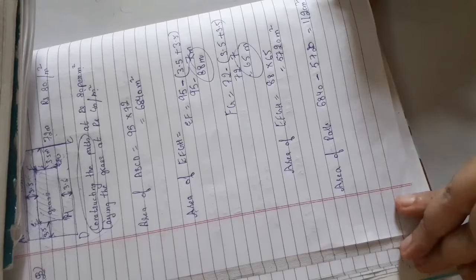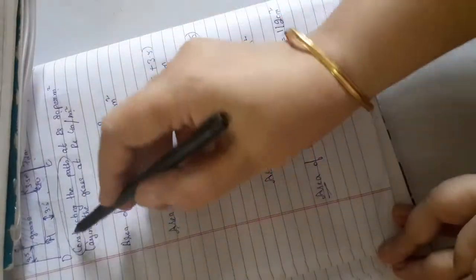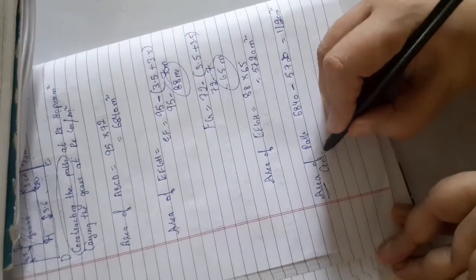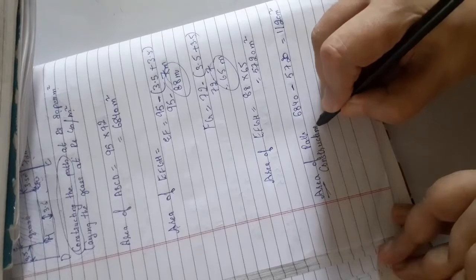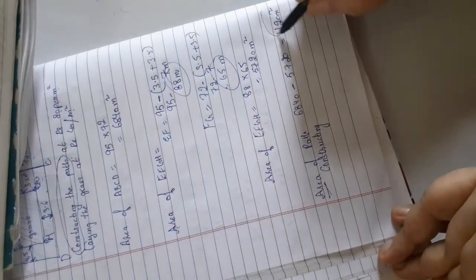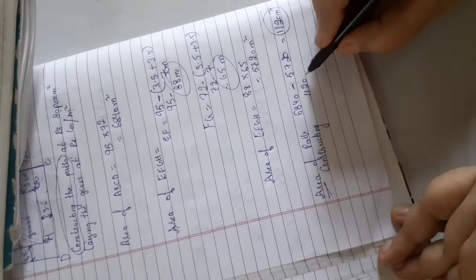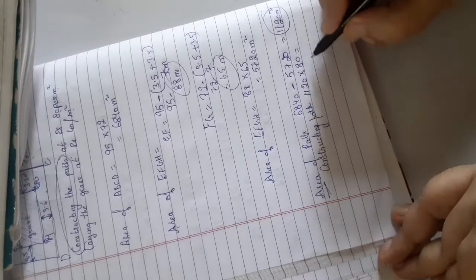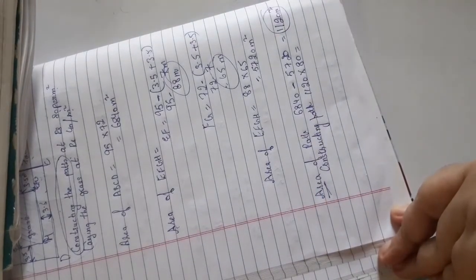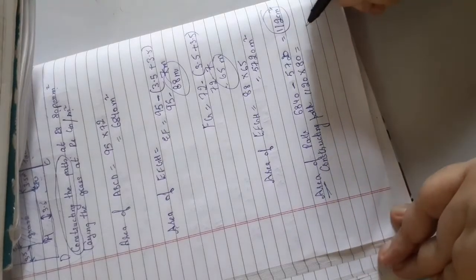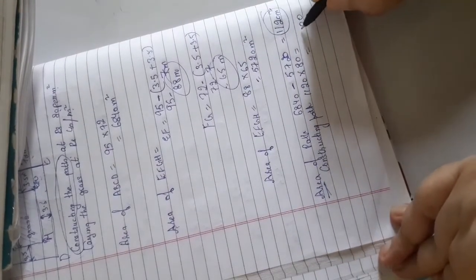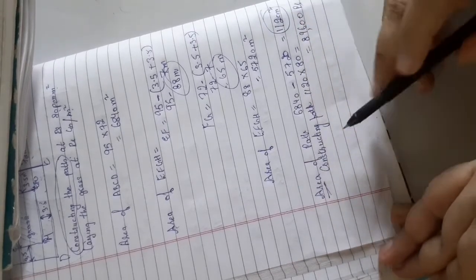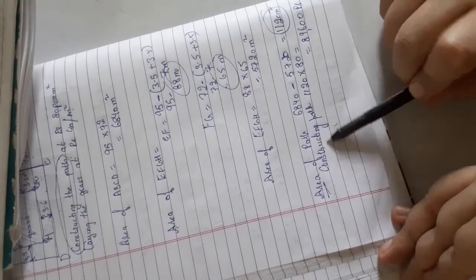Now I know the area of the path, so the first question was to find how much will be spent on constructing the path. For constructing the path, they are saying it is 80 rupees per meter square. 1 मीटर स्क्वायर का कॉस्ट 80 रुपीज़ है, तो 1120 मीटर स्क्वायर का कितना कॉस्ट होगा, मल्टीप्लाई बाय 80. So 1120, if you multiply with 80, you will get 89,600 rupees will be spent on constructing the path.